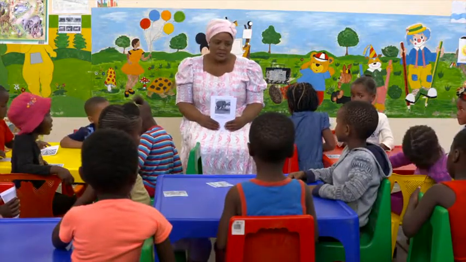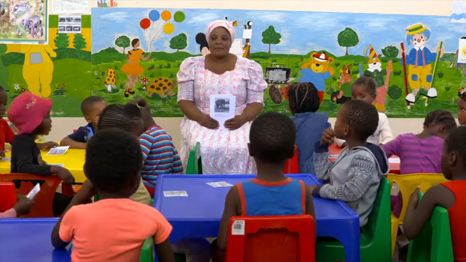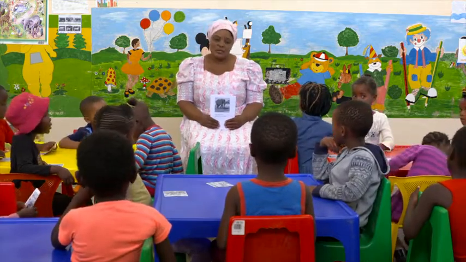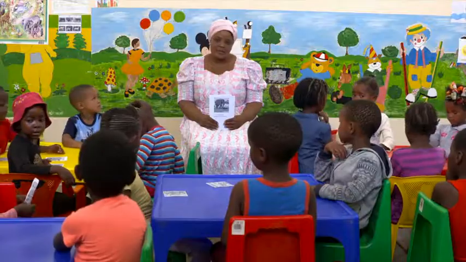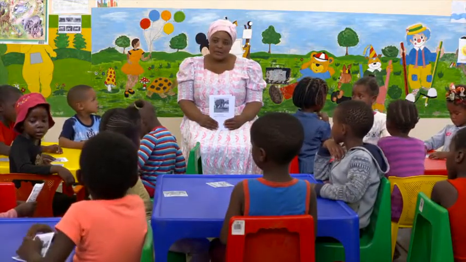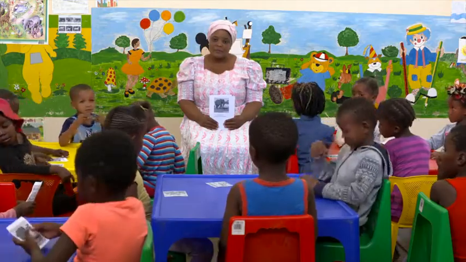She points out the special features of each animal, such as the long trunk of the elephant, the long neck of the giraffes, the horns of the buffaloes, and the stripes of the zebras. She speaks in 2 languages, English and Khoi Khoi Gwab, so that all the children can understand.